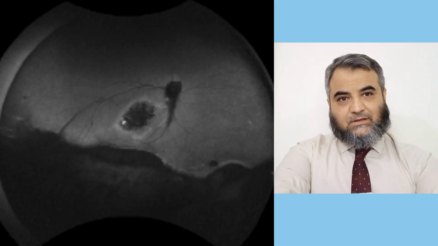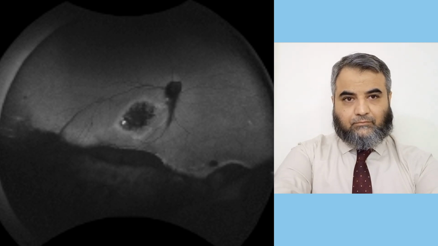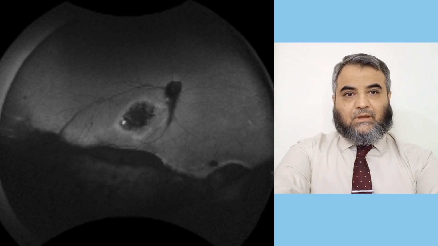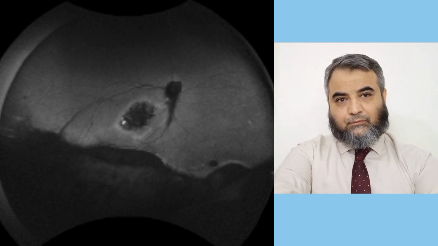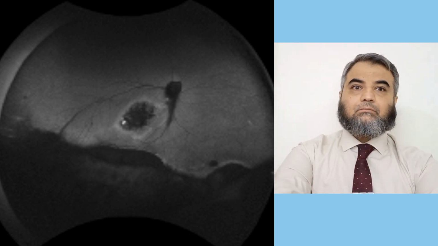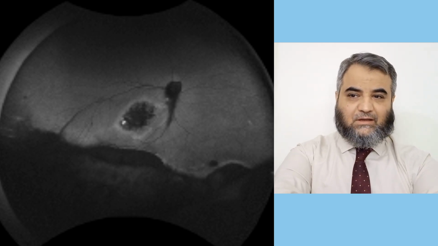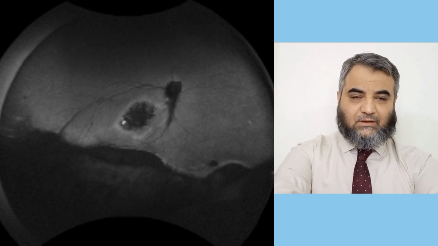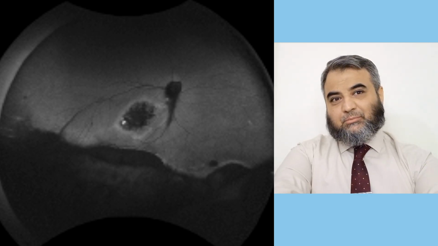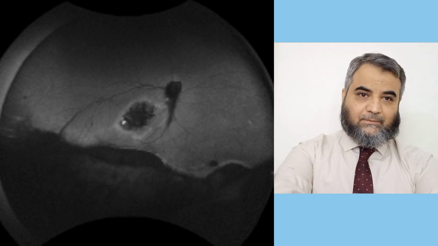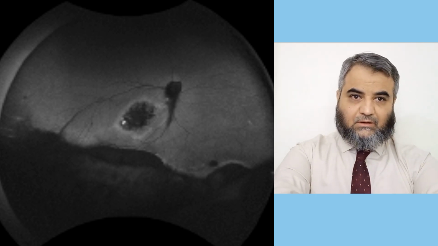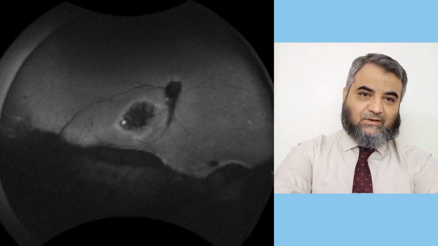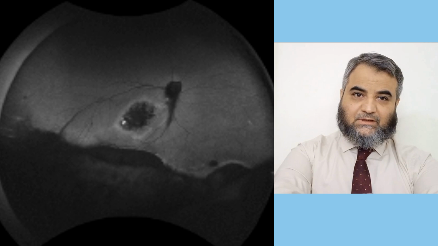This is the fundus autofluorescence, also very beneficial. Kindly have a look at this hyper autofluorescent lesion right near the fovea. This bright dot is there because RPE cells are undergoing damage and accumulation of lipofuscin pigments, and these give us a hyper autofluorescent appearance.